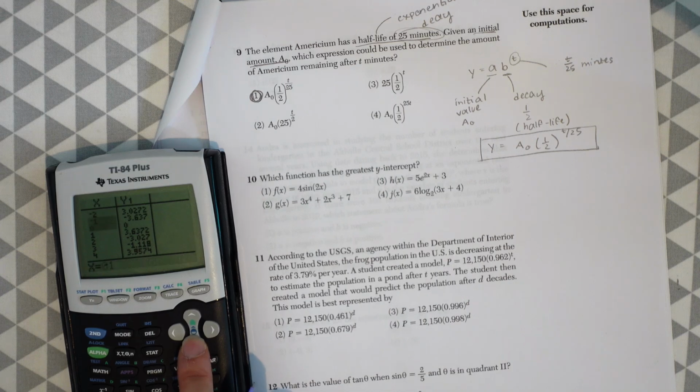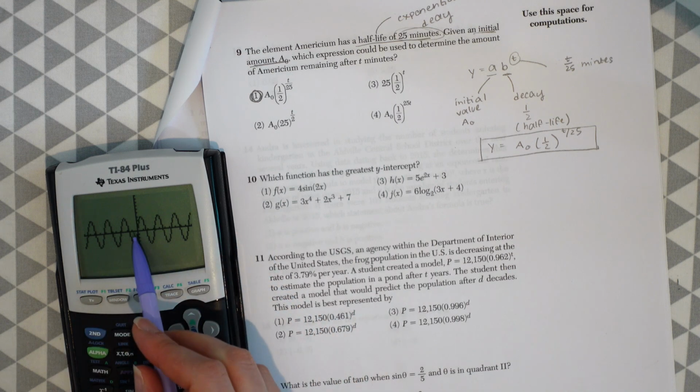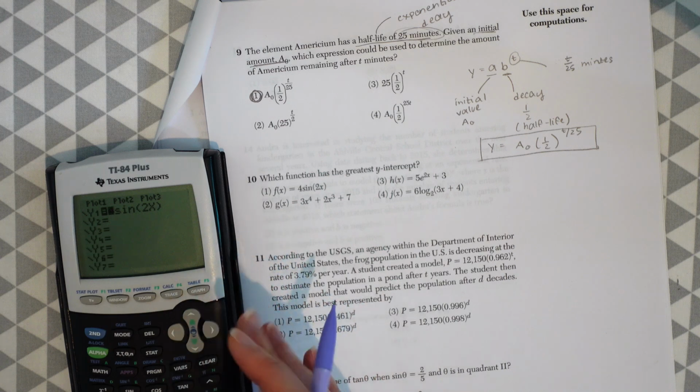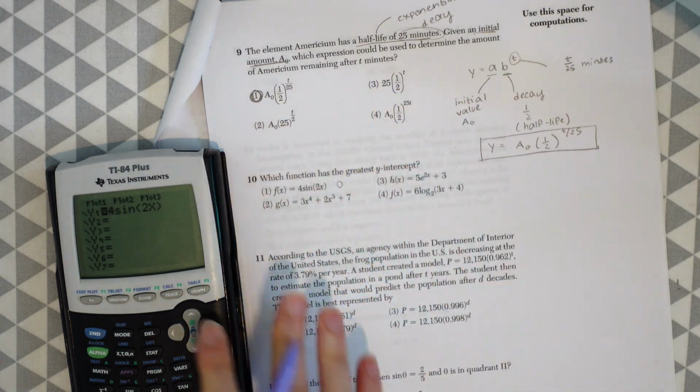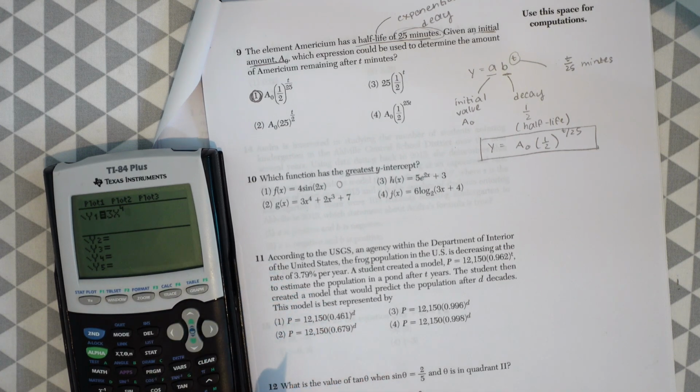So the y-intercept is 0. Yeah, we could see that here. So the y-intercept is just where the graph hits the y-axis. So here it's going to be 0, and we don't know if it's the lowest yet, so let's keep going. So our next one, we have 3x to the 4th plus 2x cubed.